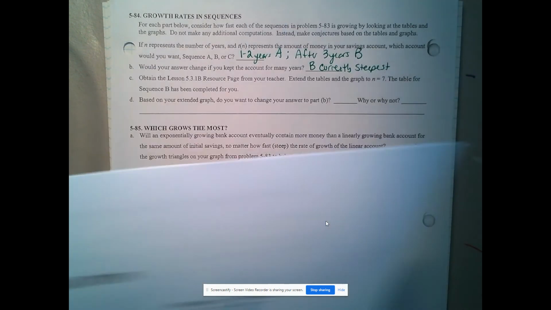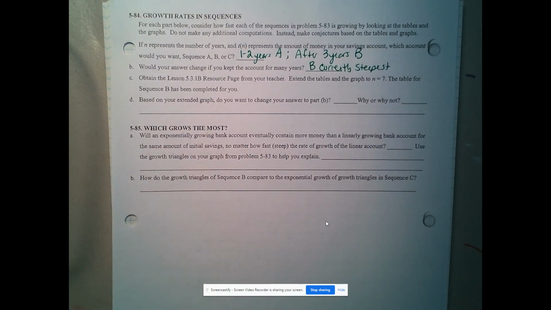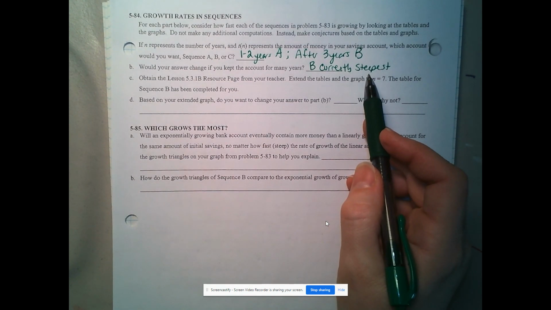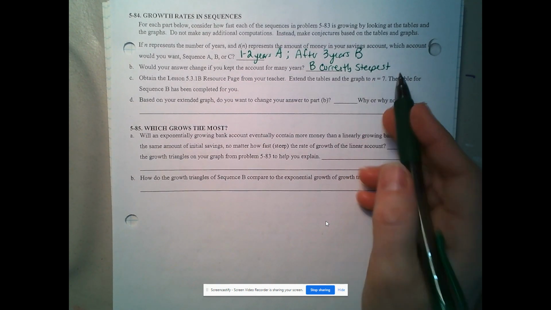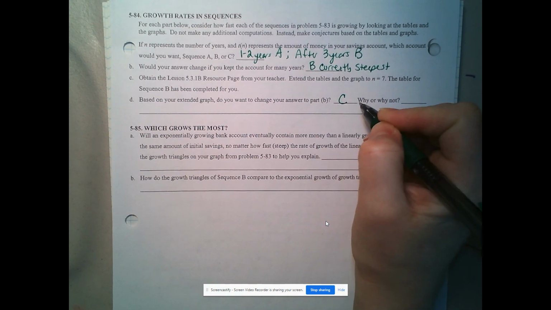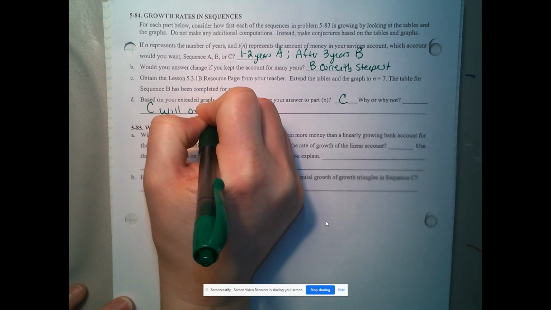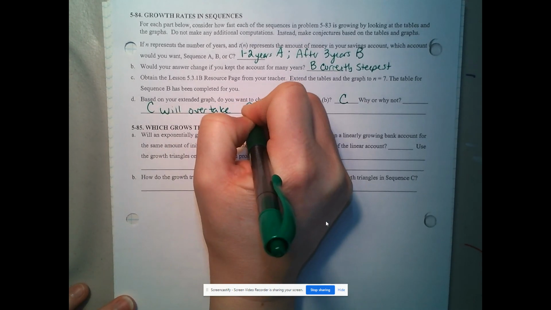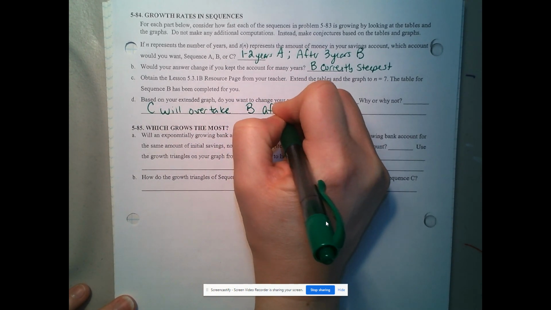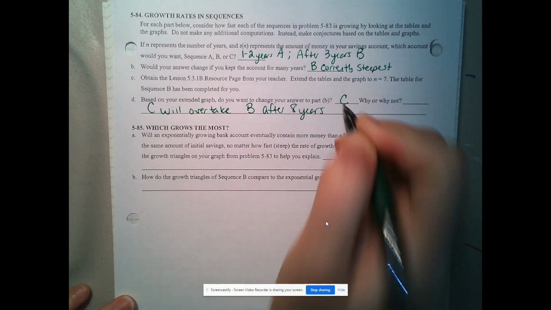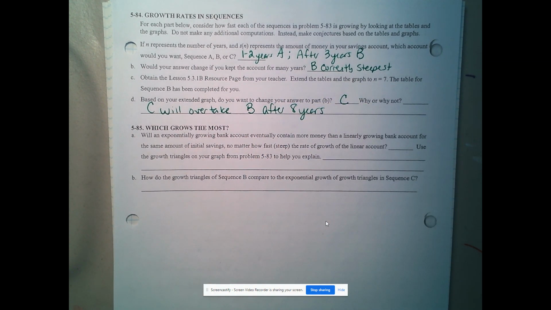It says, based on your extended graph, do you want to change your answer to part B? Do I want to change my answer? B looked the steepest. Eventually, we'd probably want to go to C. C will overtake B, and it happens after 8 years. So you would actually need to extend your table and your graph even further.